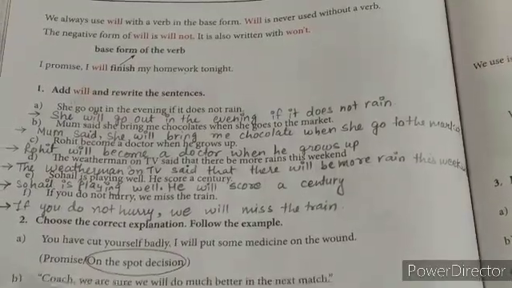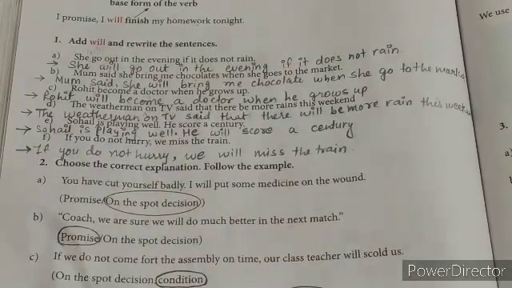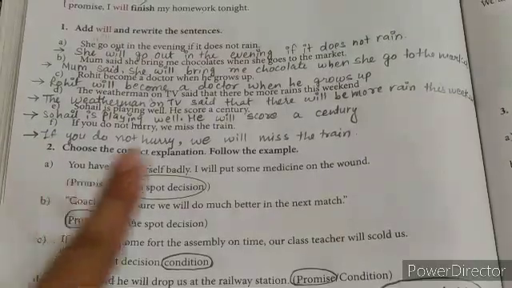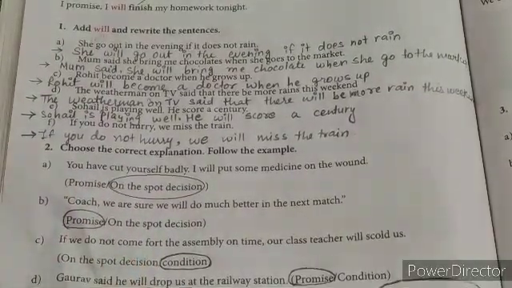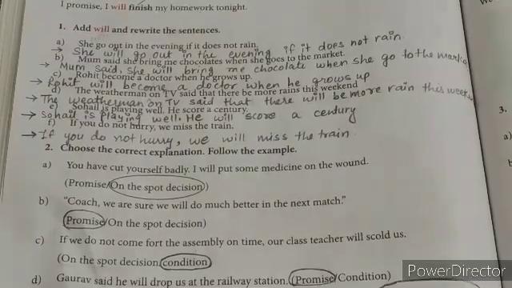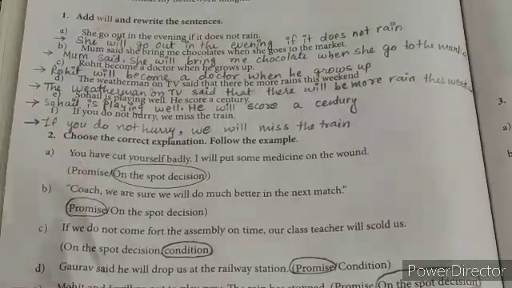Now come to question number 2. Choose the correct explanation and follow the example. Here they had given us 2 options. Promise, on the spot. Promise, on the spot, condition. Likewise. What we have to do is, we have to follow the examples and we have to guess whether the situation is a promise or it's an on the spot decision or it's a condition. Alright, and simply we have to circle it like this.